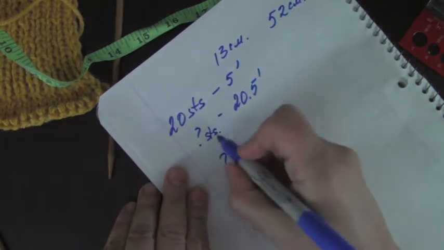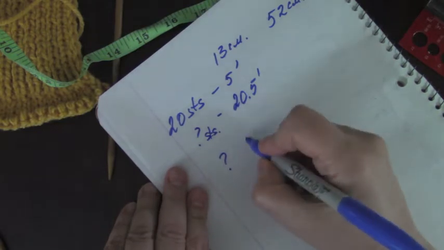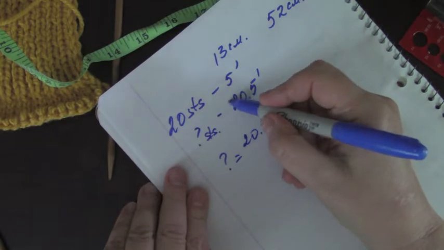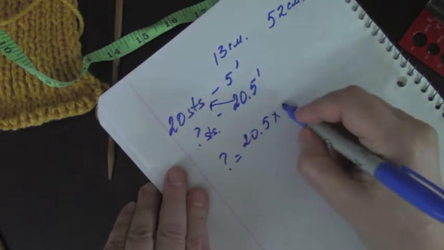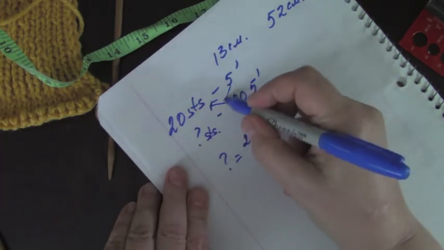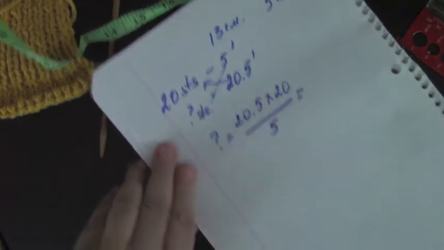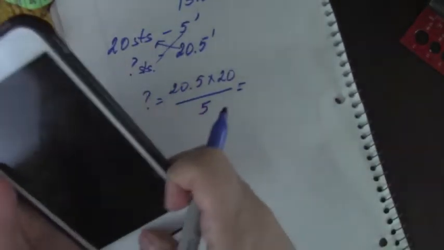So this question is, you go across: 20.5 multiplied by 20 and divide by 5. And now I will calculate.